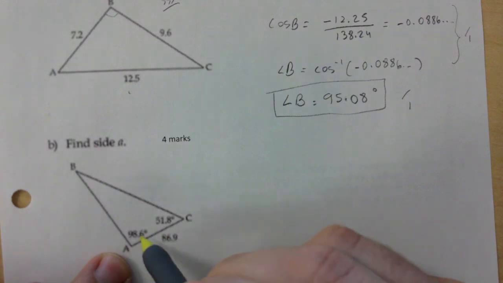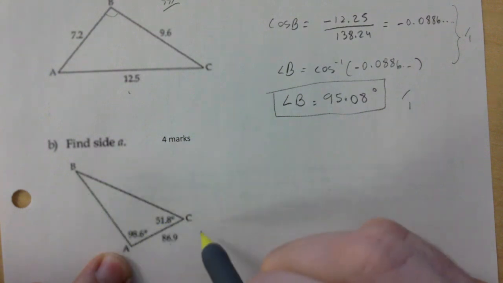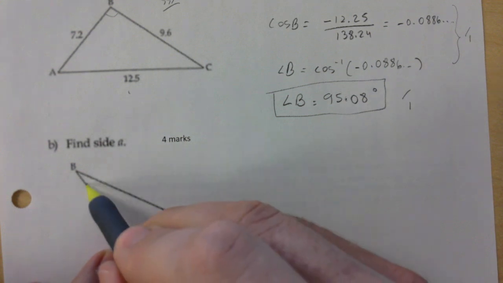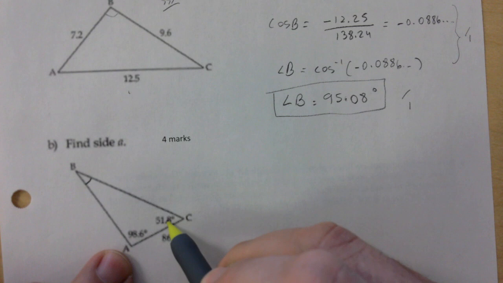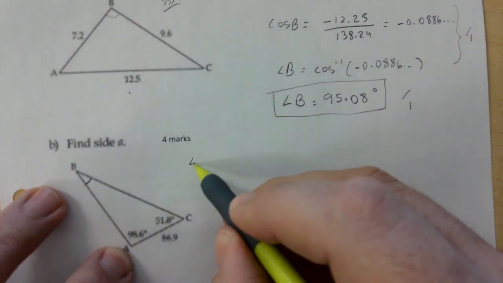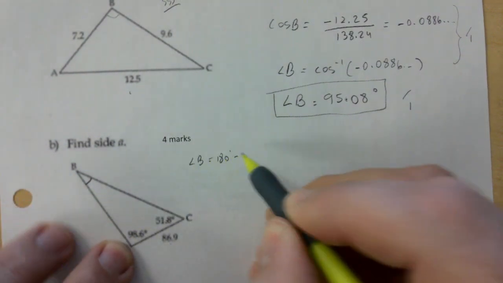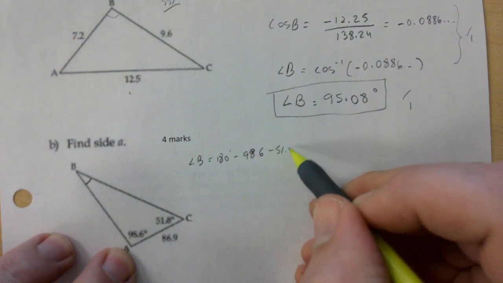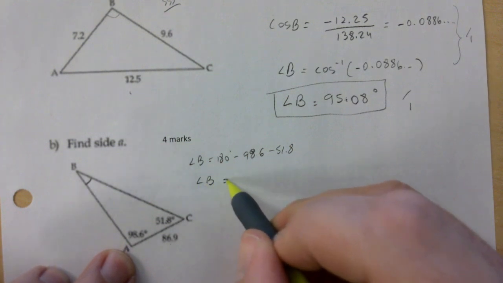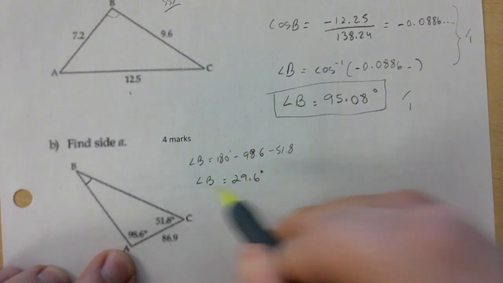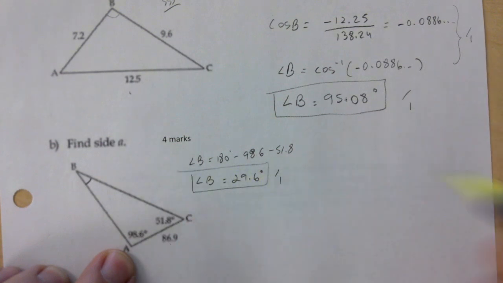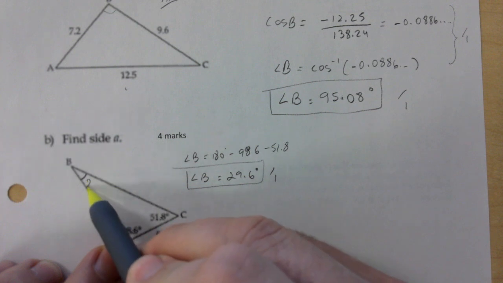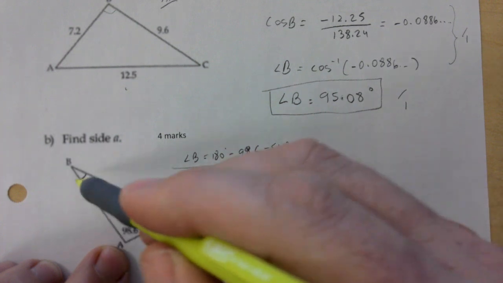So I'm looking angle, side, angle. I don't have a pair, it seems, right? But I do have this. I can find this one, no problem, because I have the 2. So angle B would be 180 minus 98.6 minus 51.8. So angle B is 29.6 degrees. And that right there gives you 1 mark. You finding angle B. And once you have this angle, you actually have a pair.